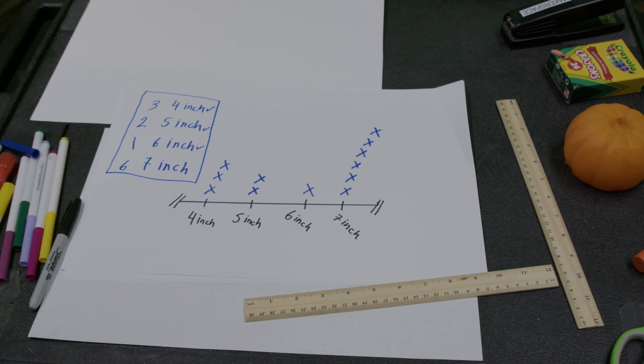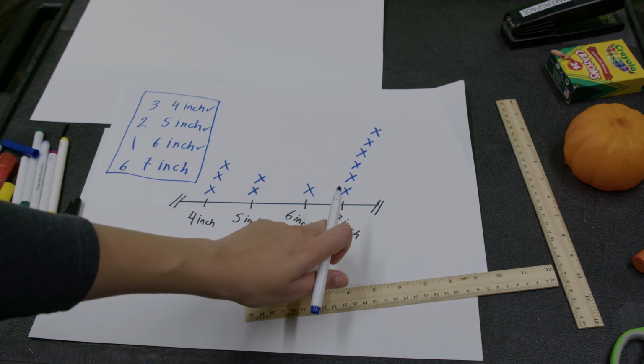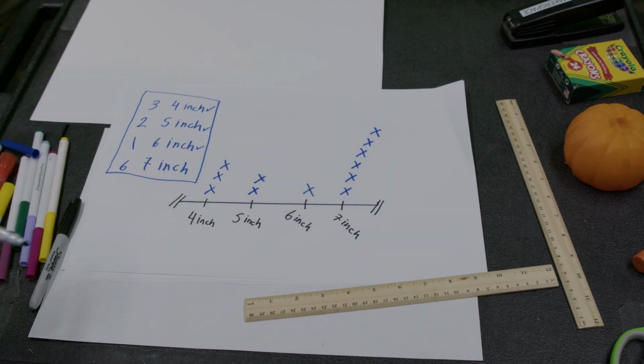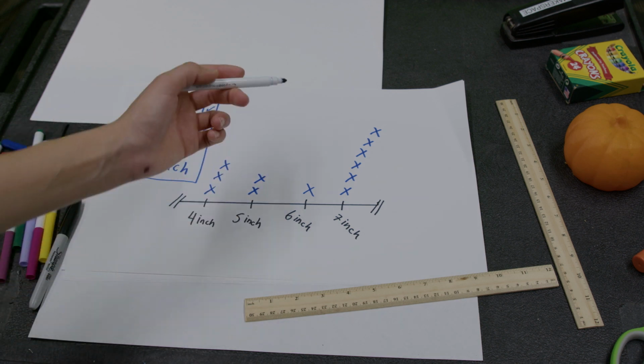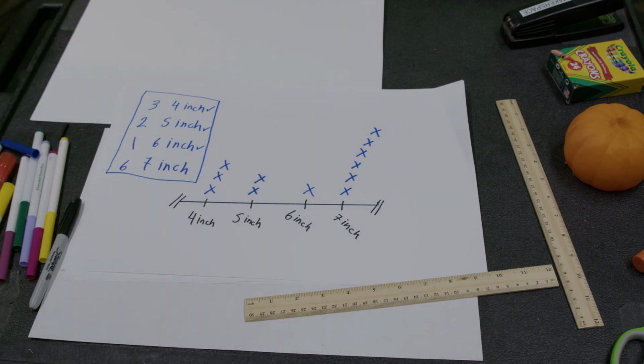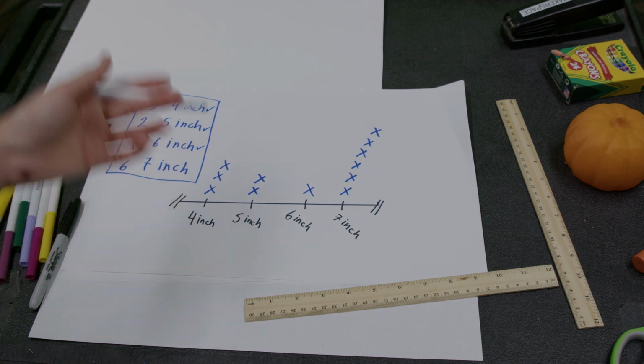So after you make a line plot, we can look at it and interpret what is the most measurement that we have, which is that of 7 inches because it has the most X's. And what is the least measurement that we have? And that is of 6 inches because it only has 1 x. Great job! Now you know how to use a line plot.